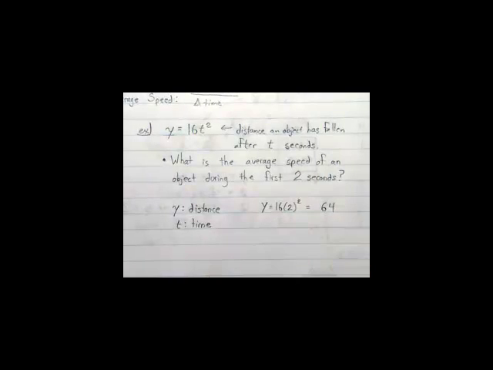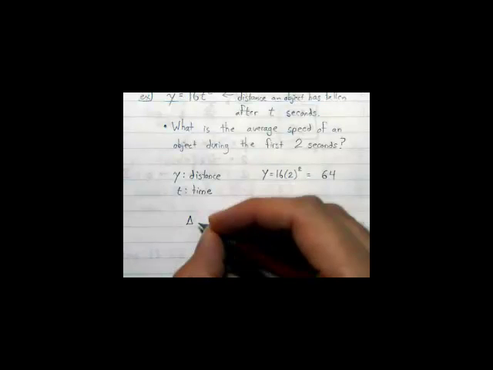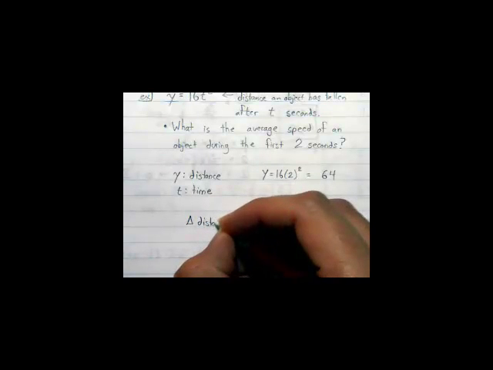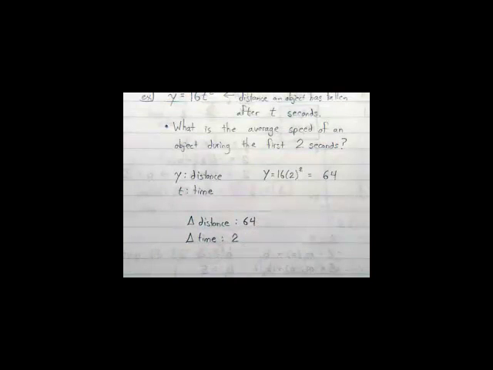So, let's see if I got some room here. So the change in distance is 64. We know the change in time is 2. Now I want to caution you a little bit here because this particular equation, the distance and the time both start at 0, right? When t is 0, then the distance is 0, according to this equation, okay?